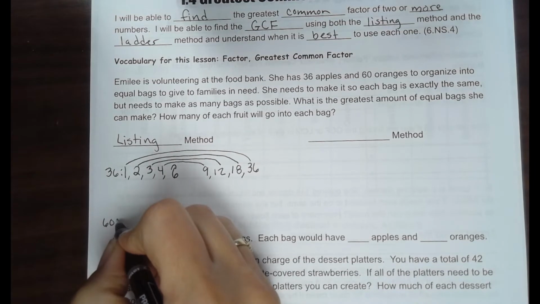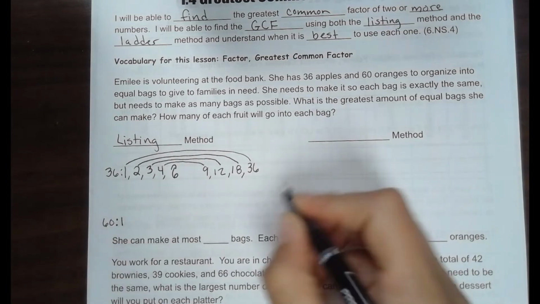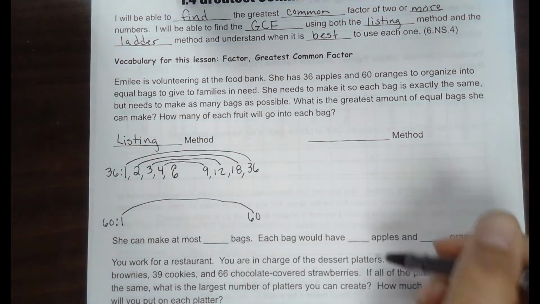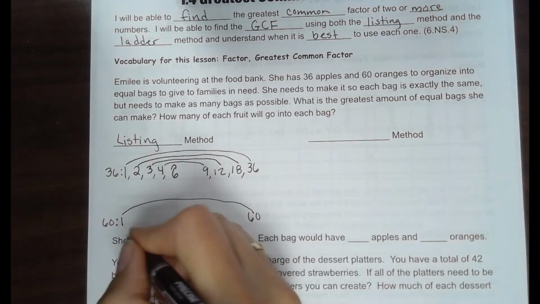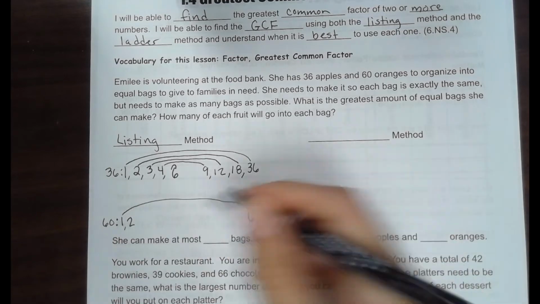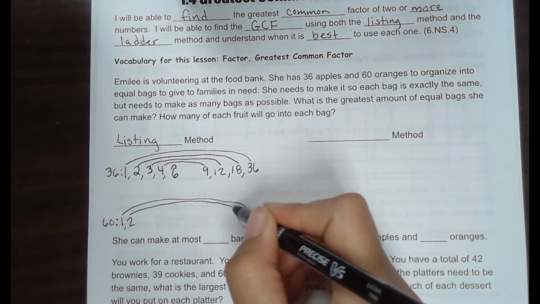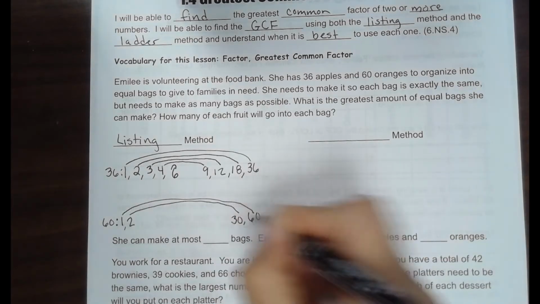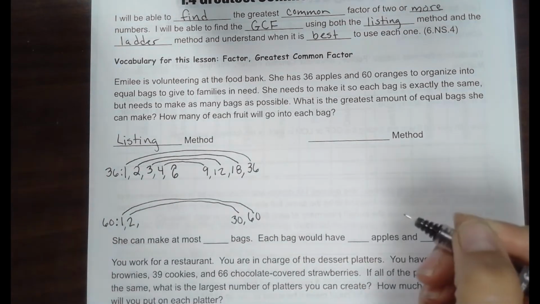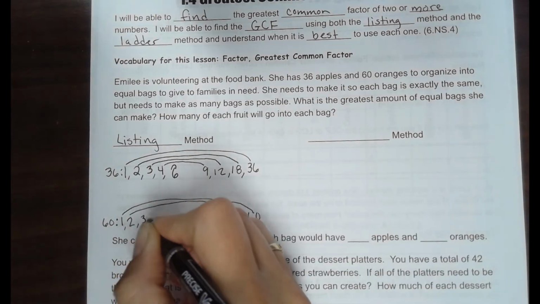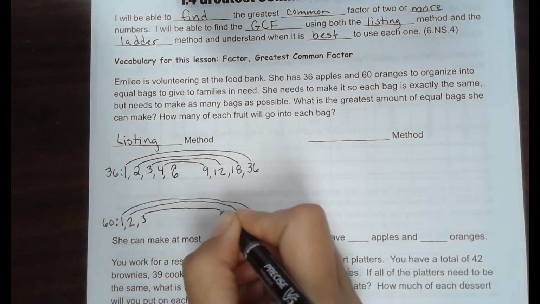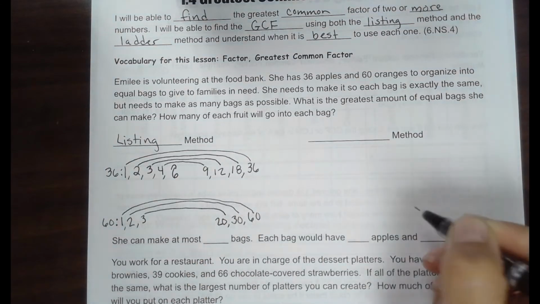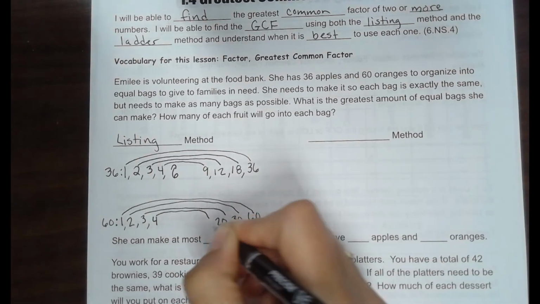Let's do the same thing for 60. 1 and 60. There's your outer edges of the rainbow. 2 will go into 60. 2 times what? 30. 3 will go into 60, so I'm going to do 3 times 20. 4 will go into 60.